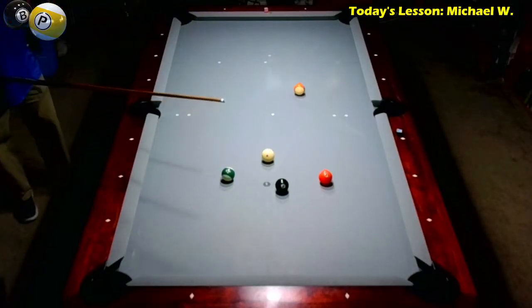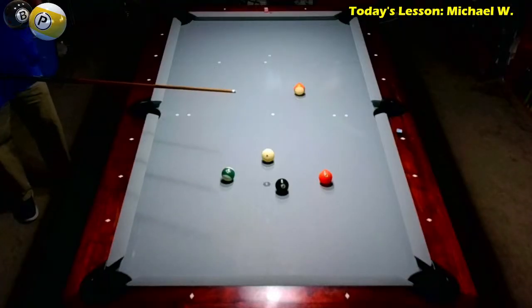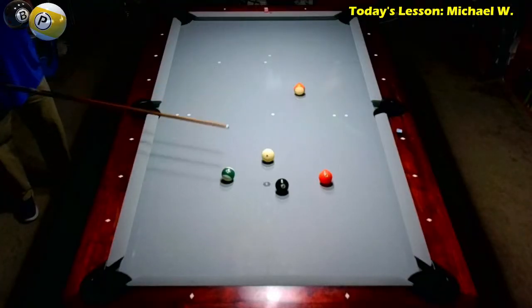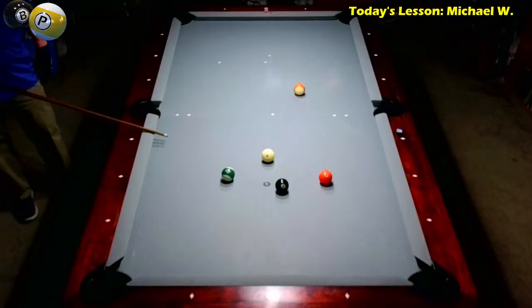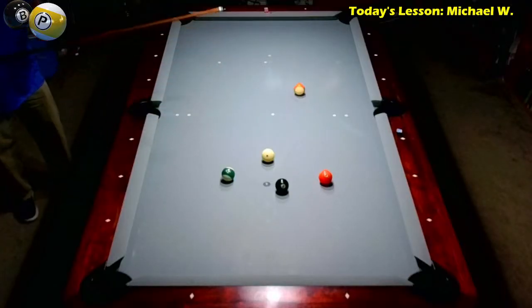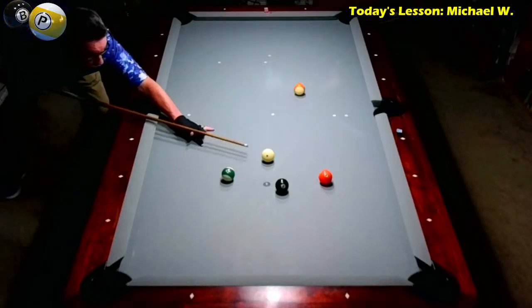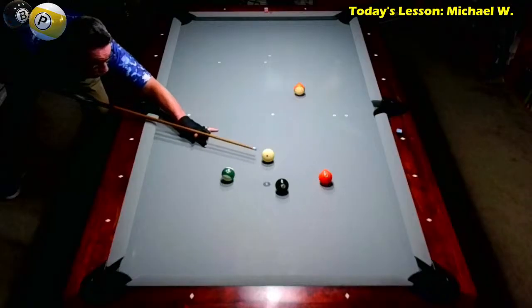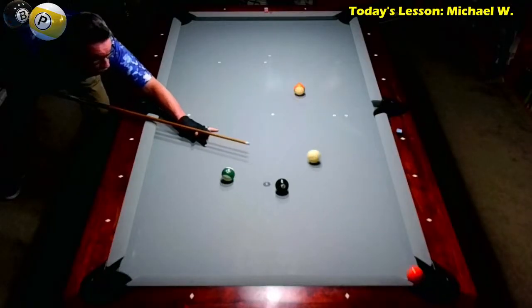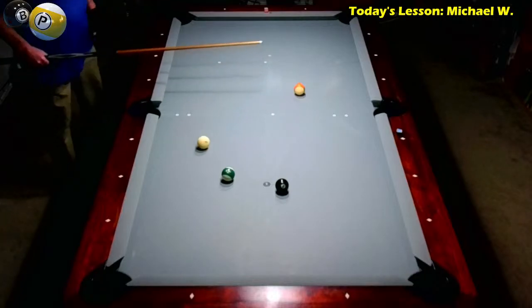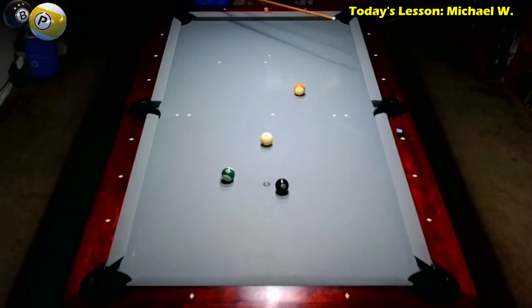Well, I'm not going to try and fight this at all. I'm going to take what I gave myself. So I'm just going to come across to this rail and try to come out right about to there. Oh, a little far, but I think I can make this.